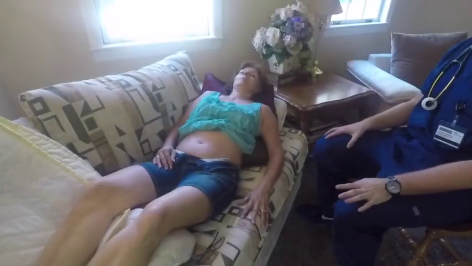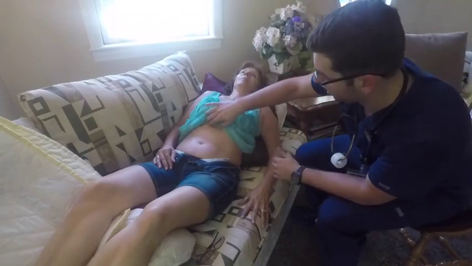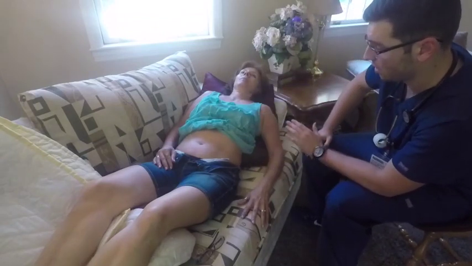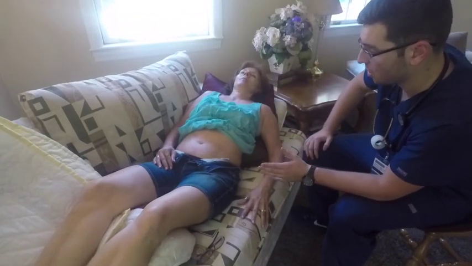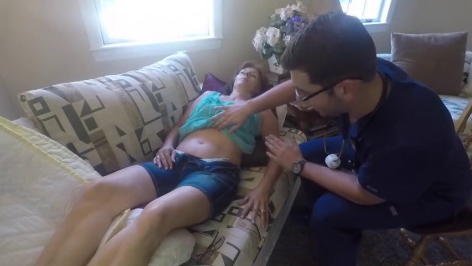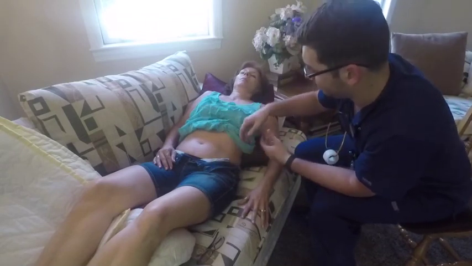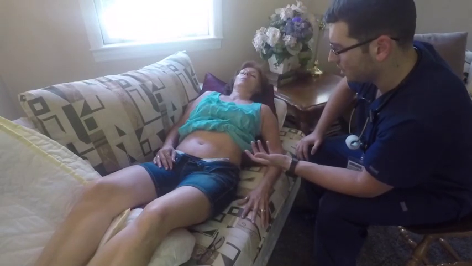Okay, so now we're going to do the abdominal part of the assessment. First, I'm going to look at your abdomen, noting the contour. I'm going to note that you do have a flat stomach. I'm going to note that your stomach is symmetrical. I'm going to note that you don't have any lesions on your stomach, and that you don't have any abnormal masses.